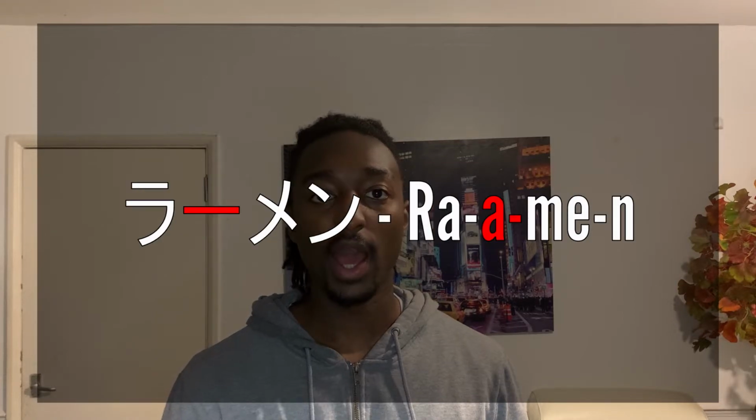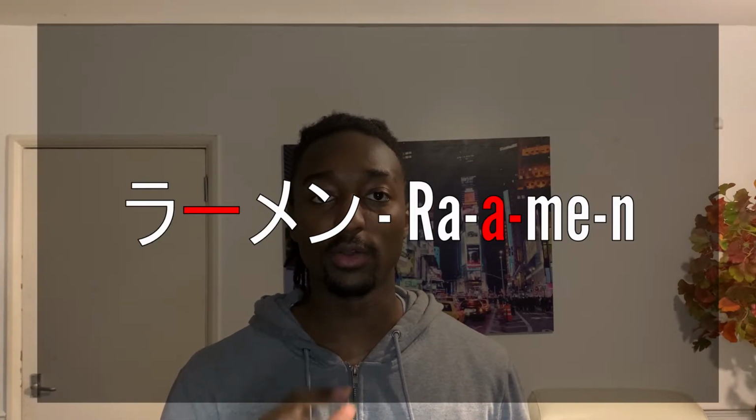When it comes to katakana, it's much easier to extend the vowel sound. All you use is a dashed line. For example, in the word ramen, the a in ra is extended using the dashed line.